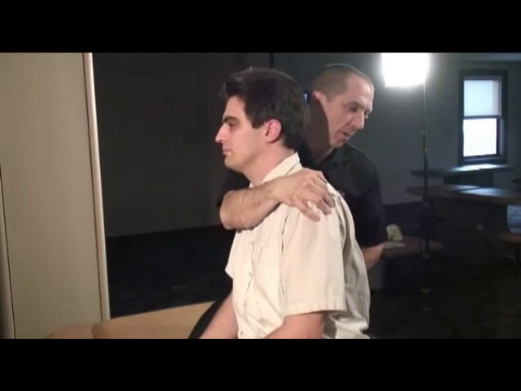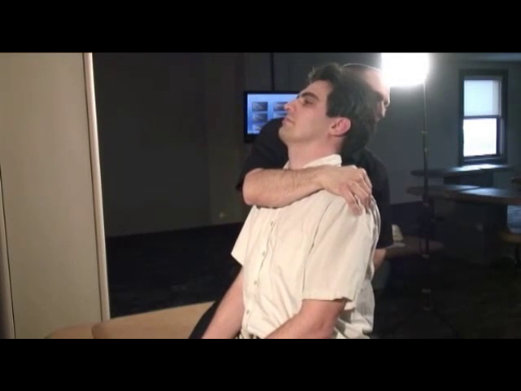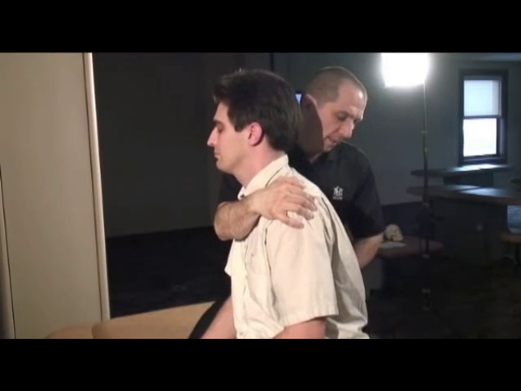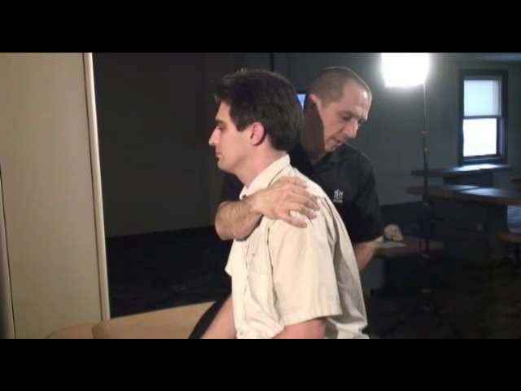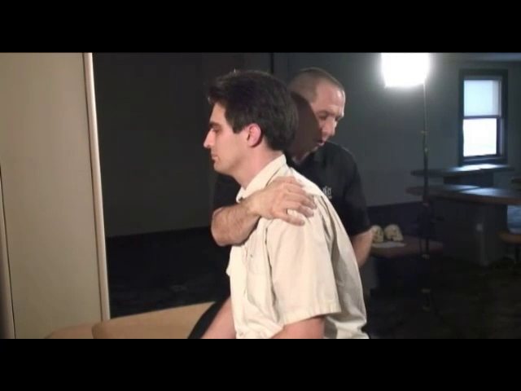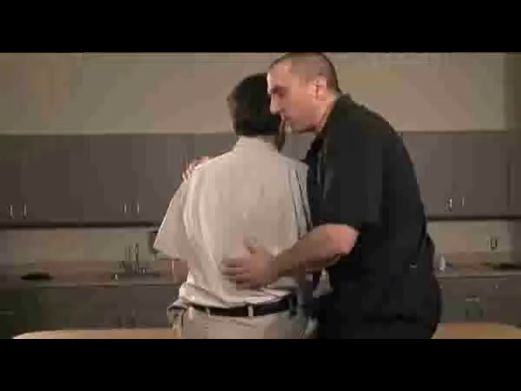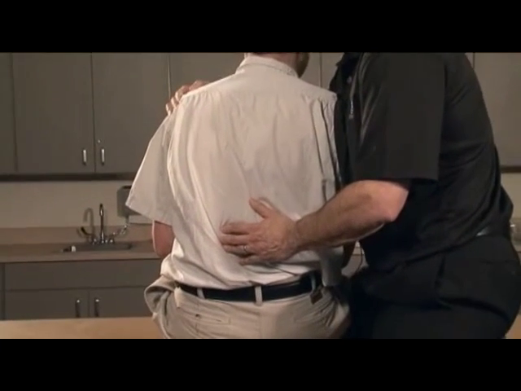It stays about the same. Arch your back and bring it up. Stays about the same. So he's got one below, and then just two. He's got an L2, L3. We're going to do the exact same thing we just did with the upper thoracic spine.